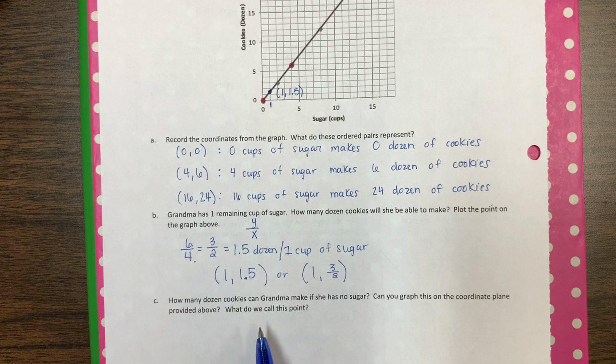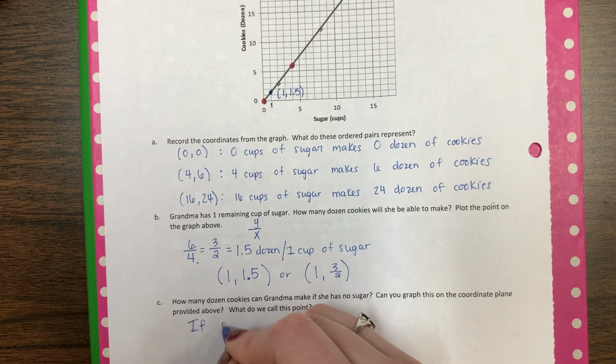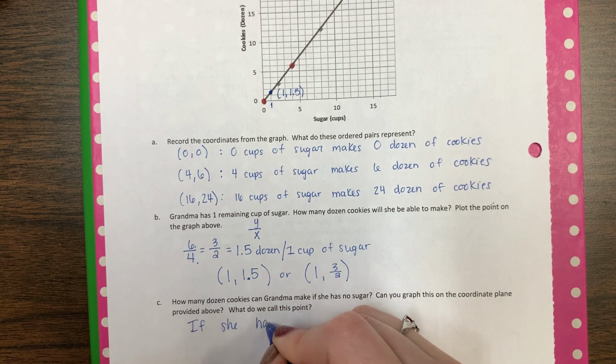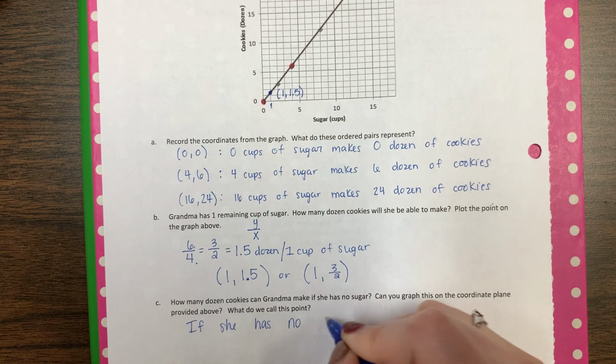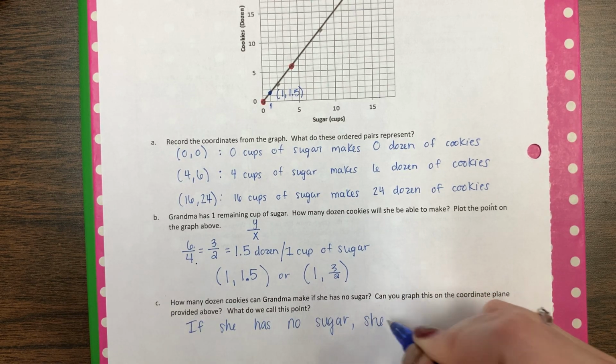Okay, how many dozen cookies can Grandma make if she has no sugar? Can you graph this on the coordinate plane provided above, and what do we call this point? Well, if she has no sugar, she can't make any cookies. So if she has no sugar, she can make no cookies.